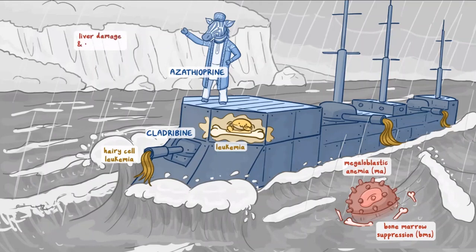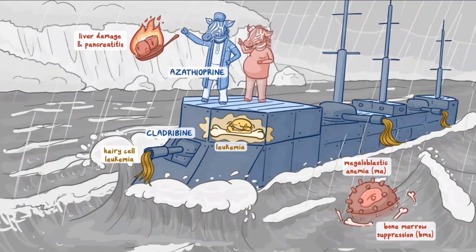Azathioprine causes liver damage and pancreatitis, so we'll have the zebra prince toss a damaged liver inside a flaming frying pan into the sea. This drug is also teratogenic, so let's have the zebra's pregnant wife scold him for polluting.